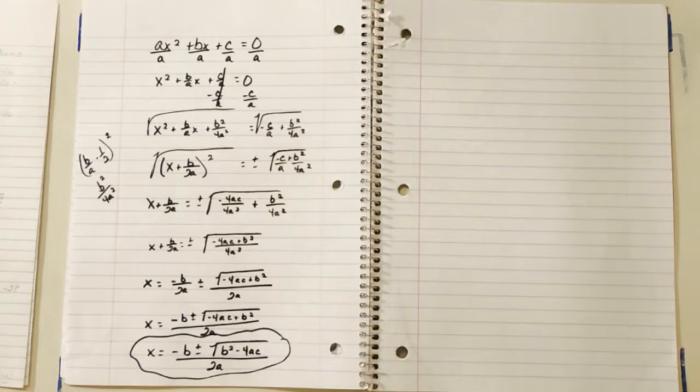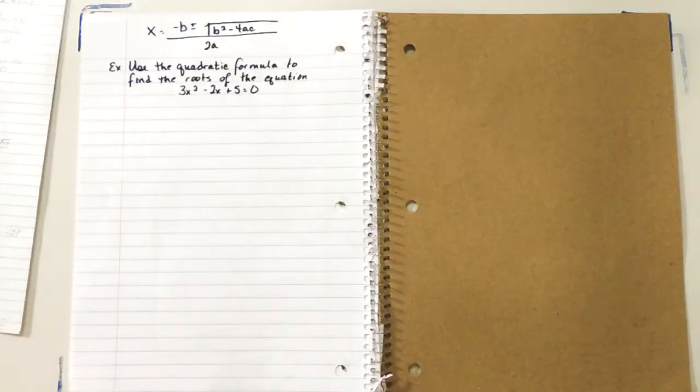The good news is, now that you know this, you no longer have to complete the square unless the instructions of the problem tell you to. So when you come up to a problem that can't be factored, try this first instead of completing the square. It's much faster. Okay? Okay, so let's try one.